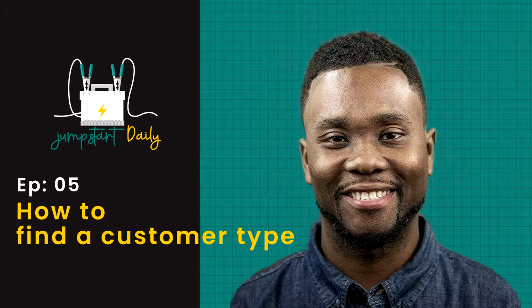See, they understood their customer type based on the things that they were coming out with, based on research. You see what I'm saying?